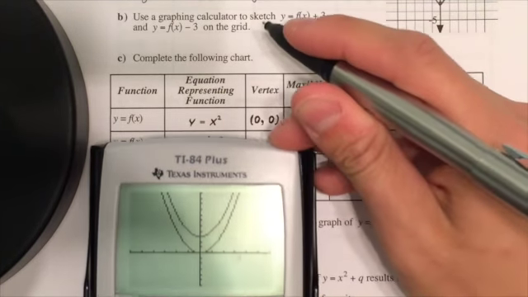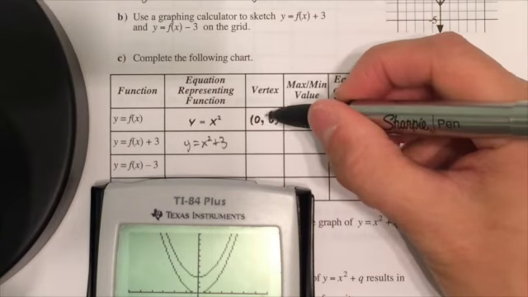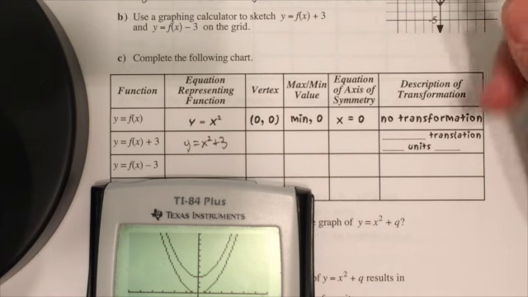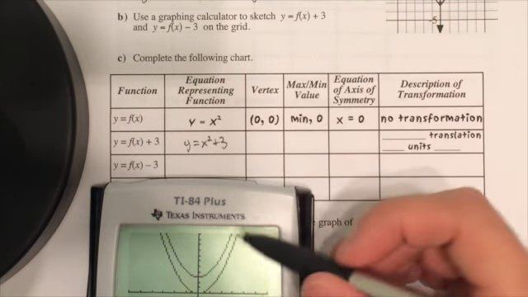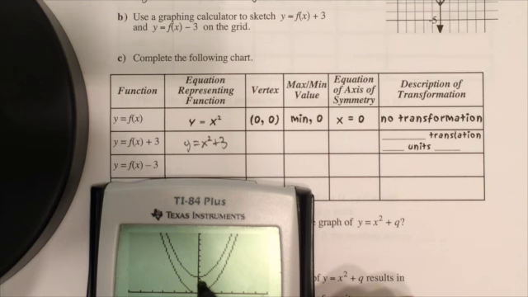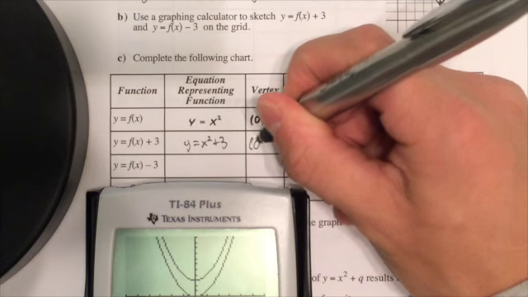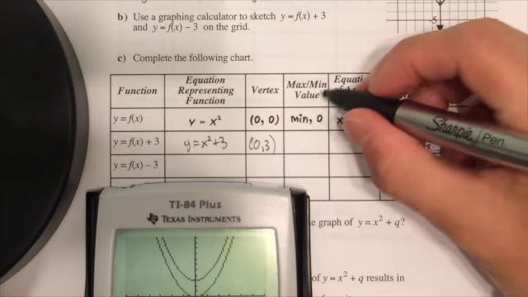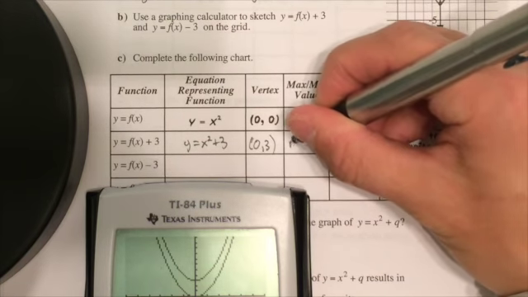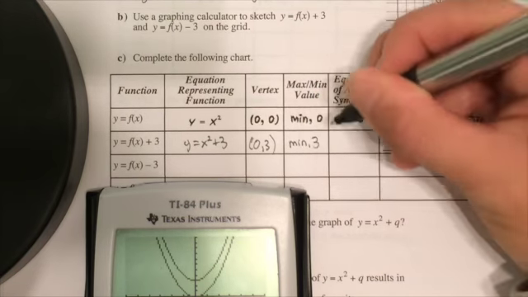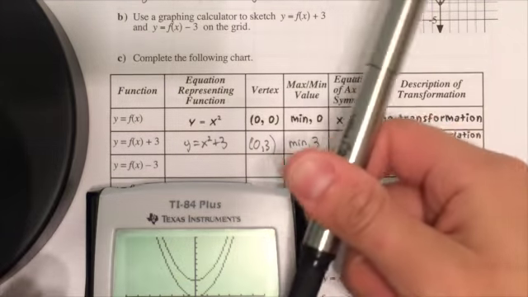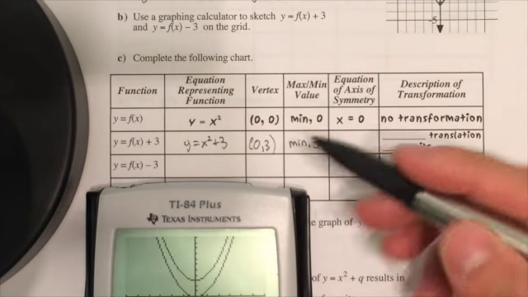And if we look at where our vertex is, our vertex, remember, is our minimum point or maximum point, depending on whether our graph opens up or down. In this case, it's going to be a minimum point. So our minimum point here is going to be, instead of 0, 0, it's going to be at 0, 3. So that's going to be our new vertex. Our minimum value is again a minimum value of +3. We know it's minimum because our graph is opening upwards. If it was opening downwards, then that would be our maximum value.